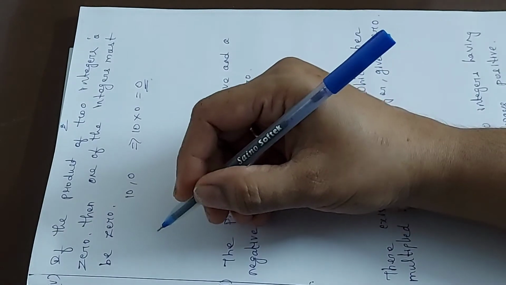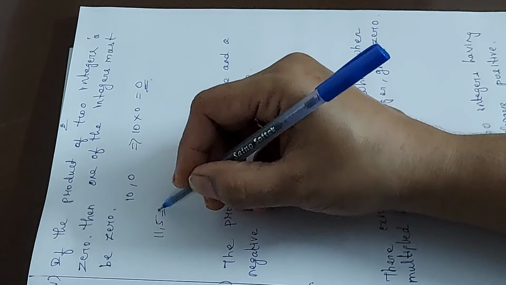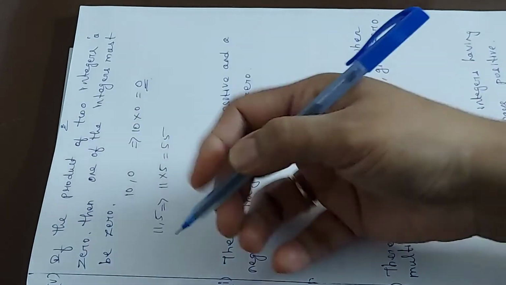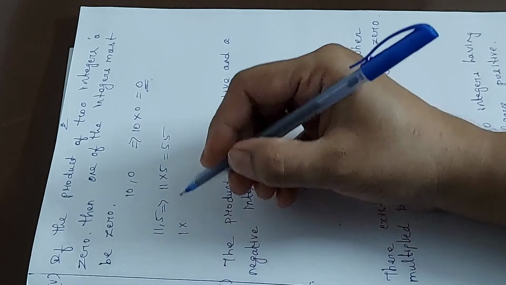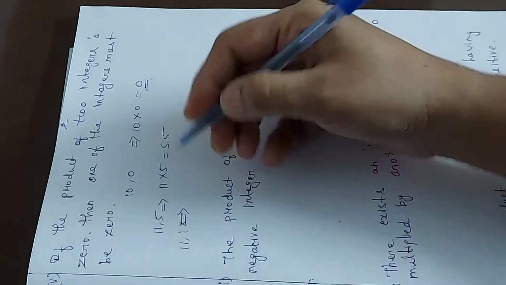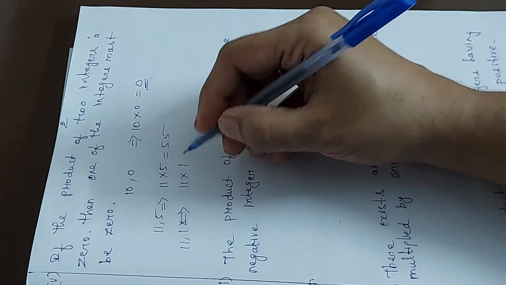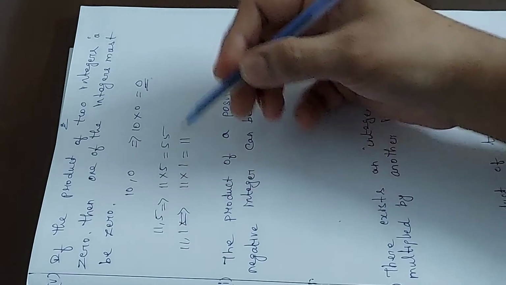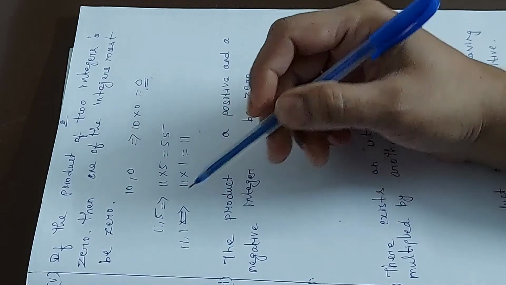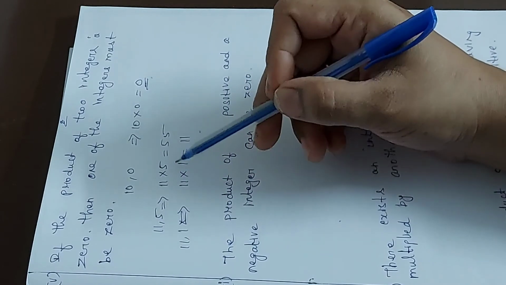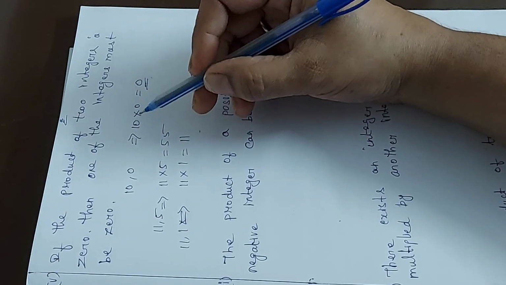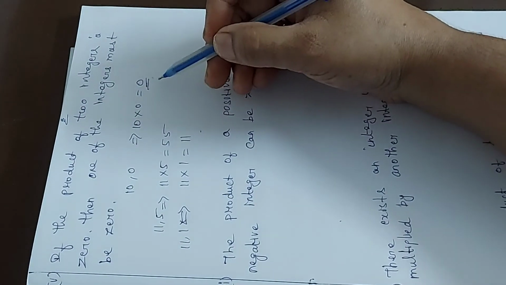Let us suppose I am taking 11 and 5. If I multiply both the integers, I will get 11 into 5 is equal to 55. Again, if I take 11 comma 1, then the product is 11 into 1, which is equal to 11. So I never get the product as 0 whenever I multiply two non-zero integers. Only when I multiply an integer with 0 will I get the answer as 0.